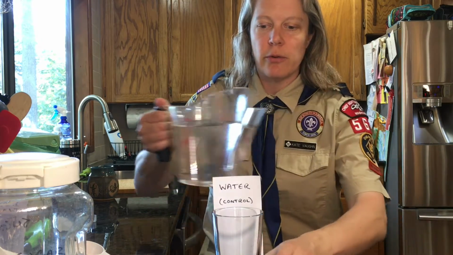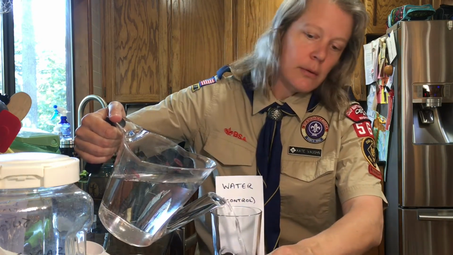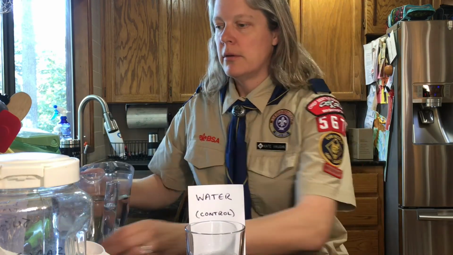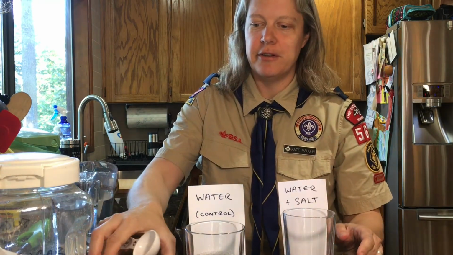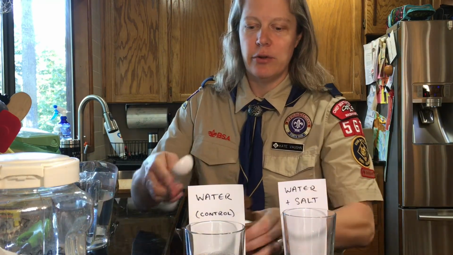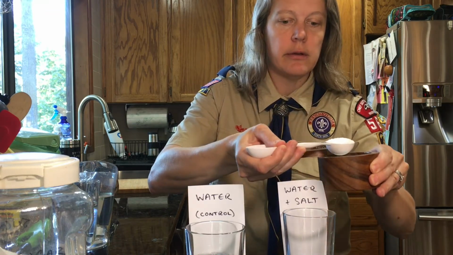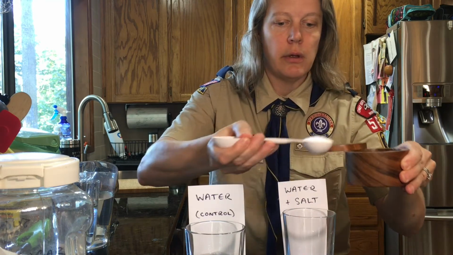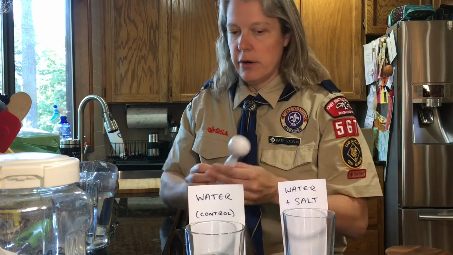Let me pour some regular water into this cup. Some water with a little salt added. This is my little salt container right here. It's full of salt. I'm gonna put in 2 tablespoons of salt, which is a lot, but that's okay. There's 1, 2, and I'm going to add water, about the same amount of water as is in the other cup.